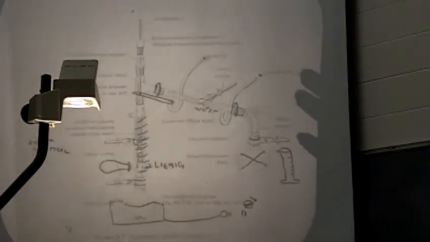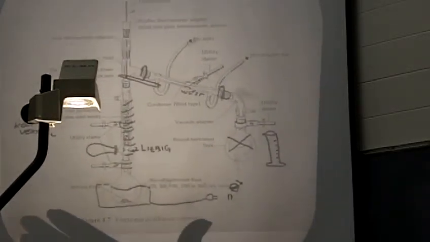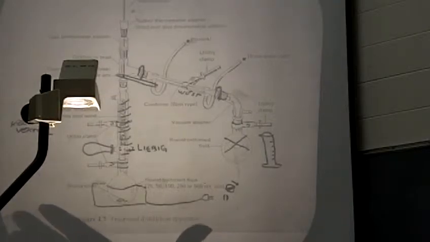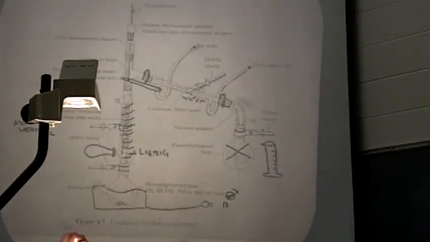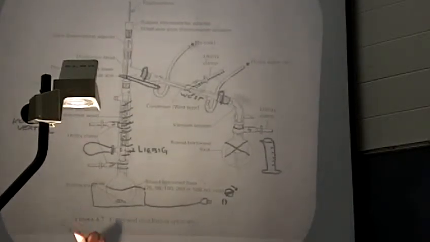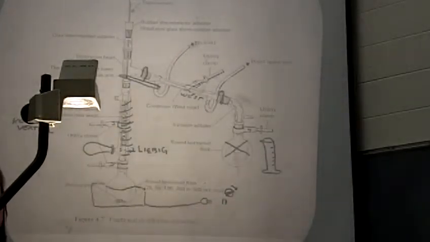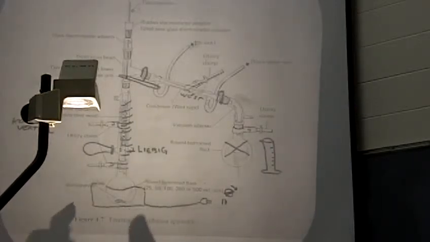Okay? And so this is what your setup for this week is going to look like, okay? This is figure 4.7 from your lab manual. I'm just going to go through some specifics here and some things to keep an eye on as you are setting it up, okay? So first of all, I would set this up over your stir hot plate.